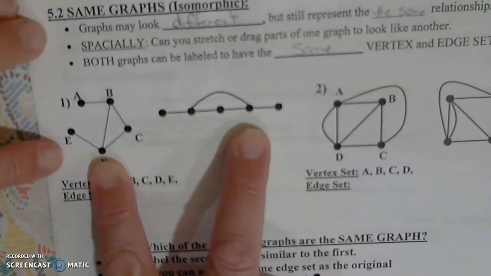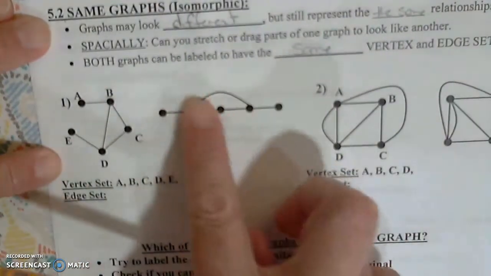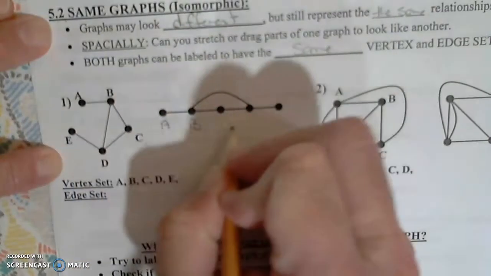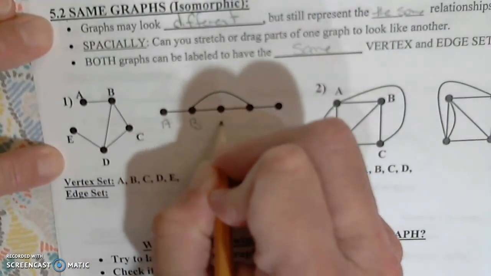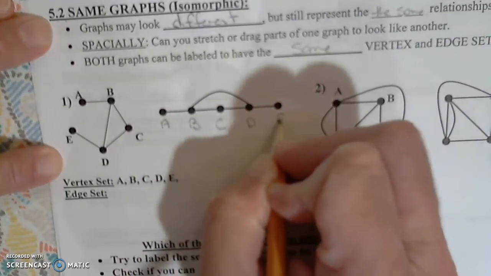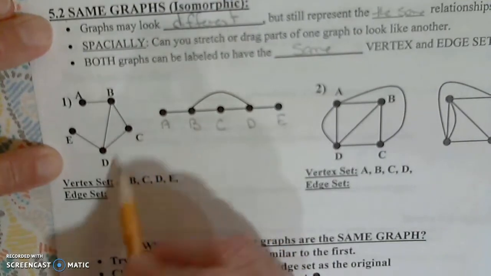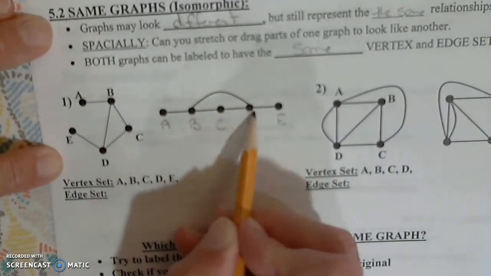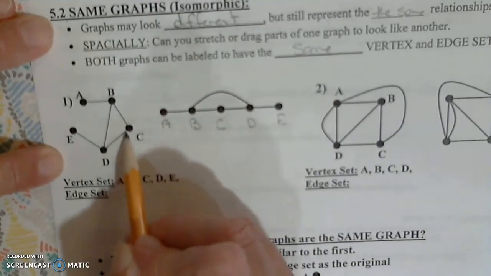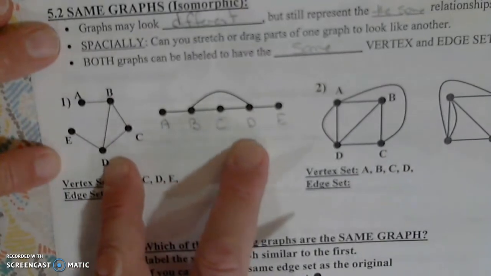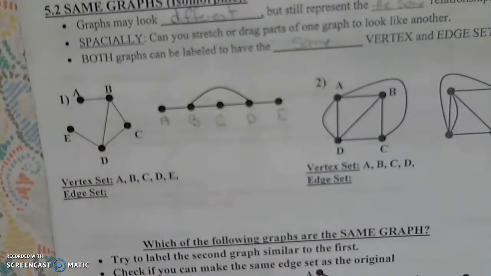Even though these pictures look very different, if you think about it, this would be the same thing as saying A, B, okay? C was in the middle, D, and E. So see how A connects with B, B goes to C and to D, C goes to D, and then D goes to E. See how they're really the same picture. It's just that we kind of stretched it out.